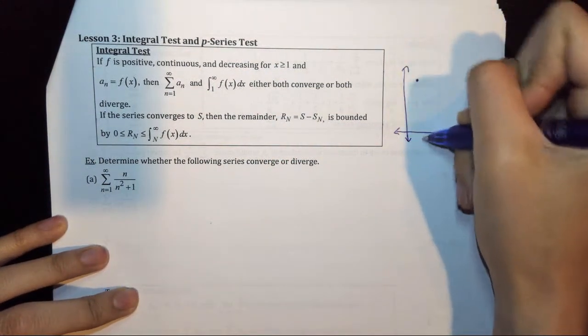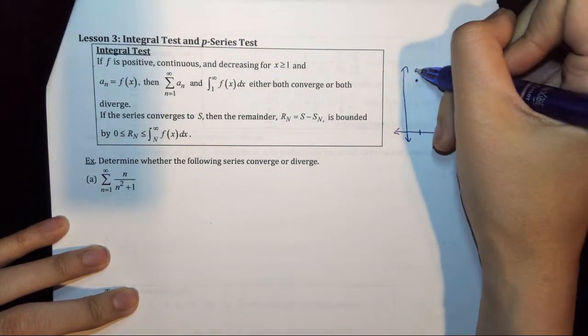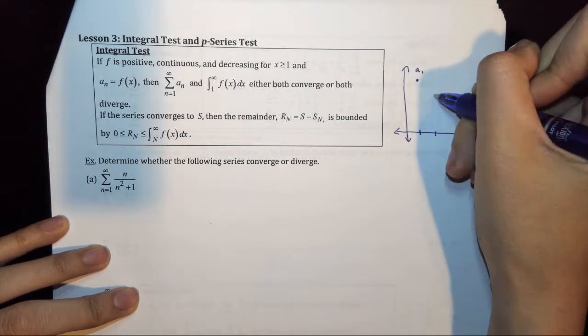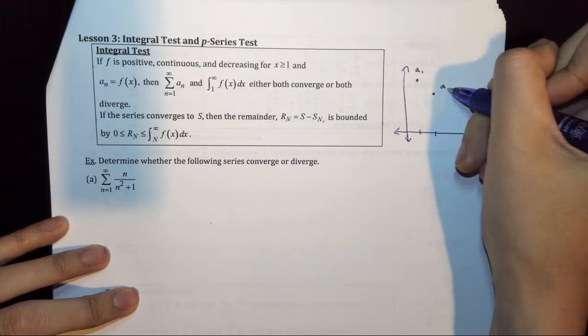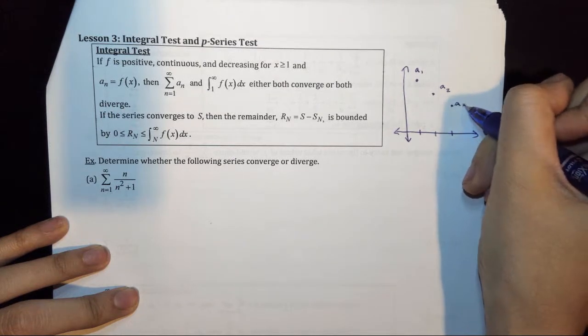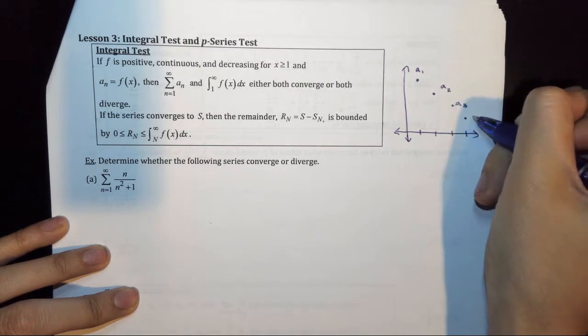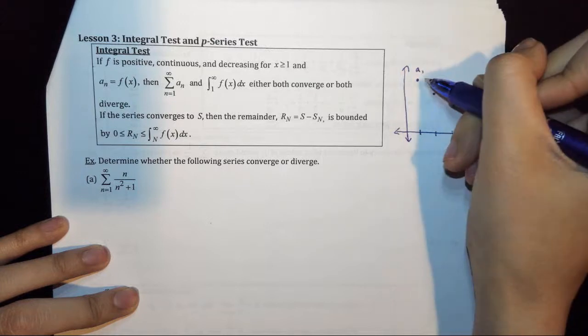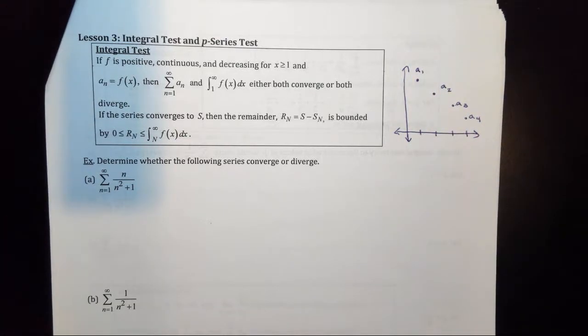So your point for A1, your point for A2, your point for A3 should be getting lower and lower as you go on.